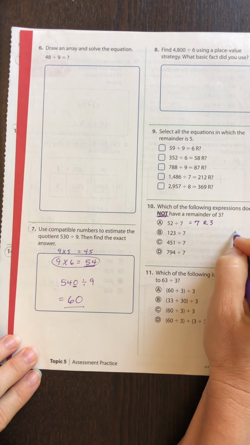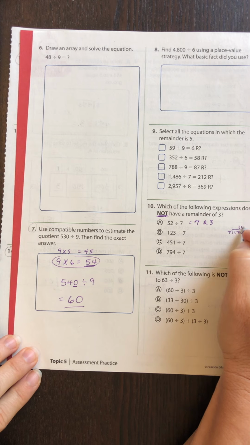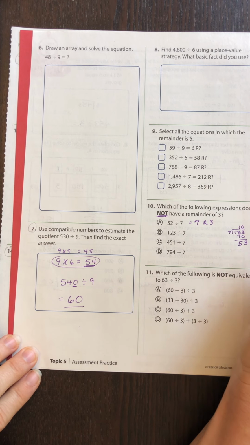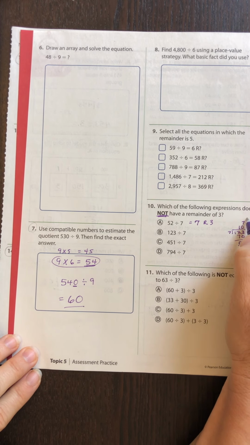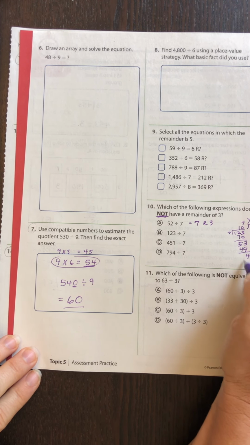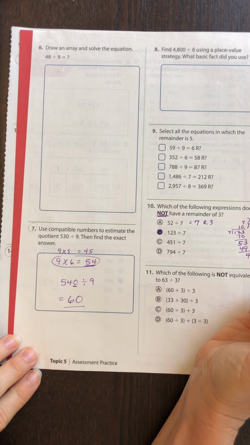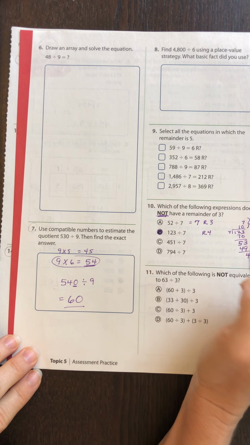123 divided by 7. Well, I know that 10 times would be 70. I'm using partial quotients. 7 times 7 is 49. That would be 17, remainder 4. So this one does not have a remainder of 3 because it's a remainder of 4.